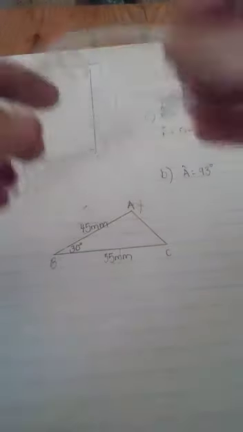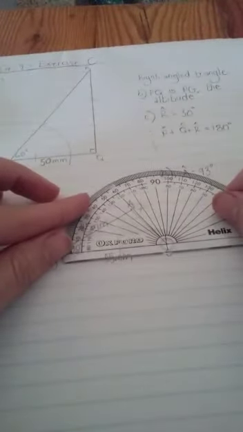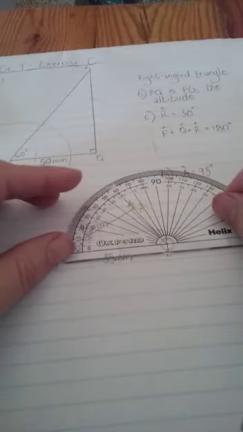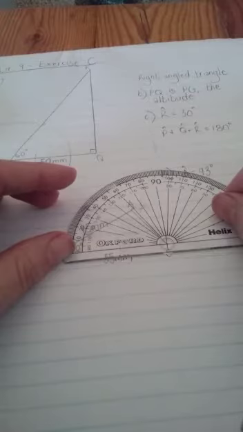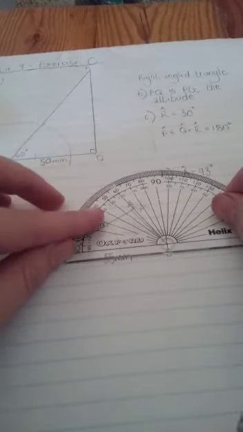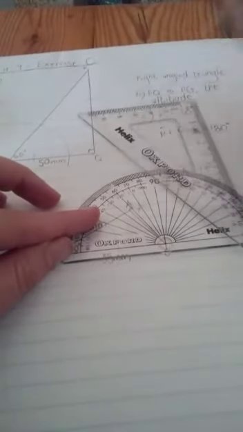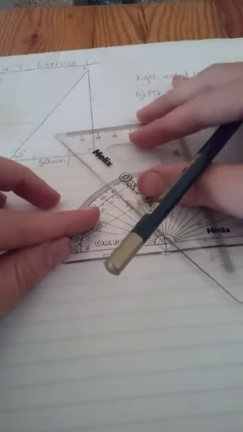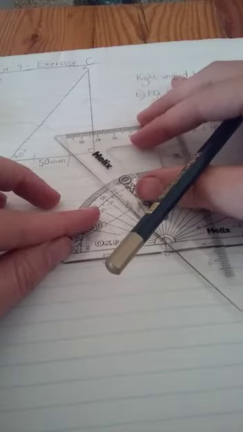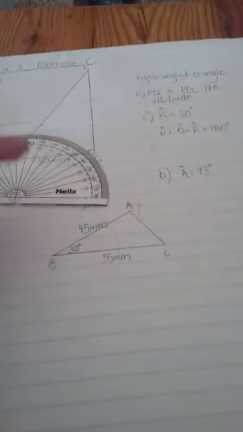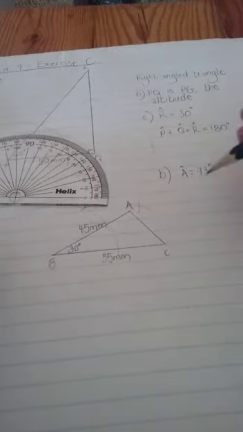And then angle C is, once again, I'm going to take my ruler and read that measurement off here by placing my ruler onto the line, and it gives me 52 degrees.